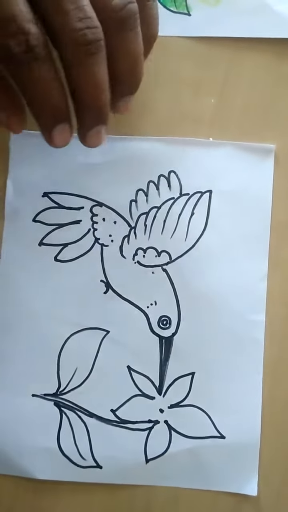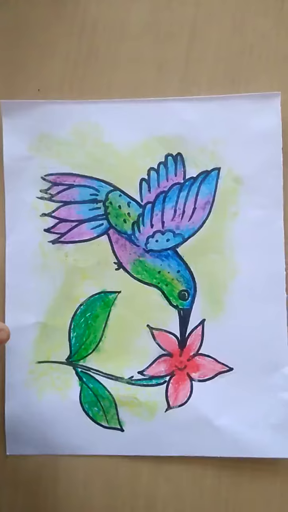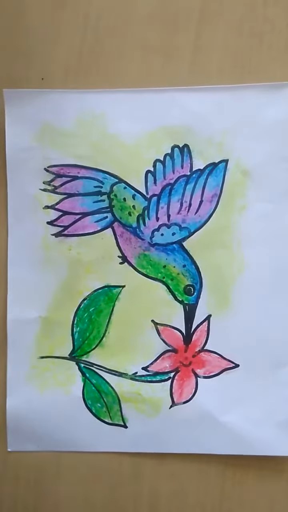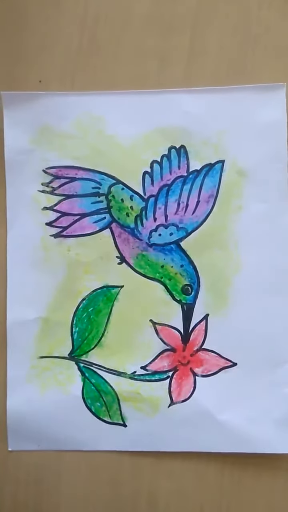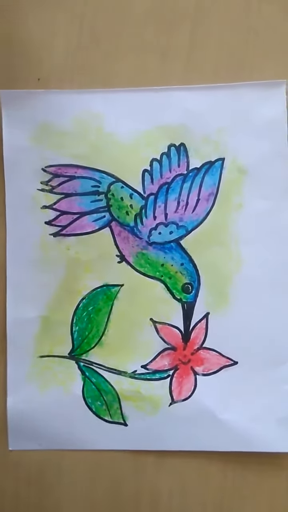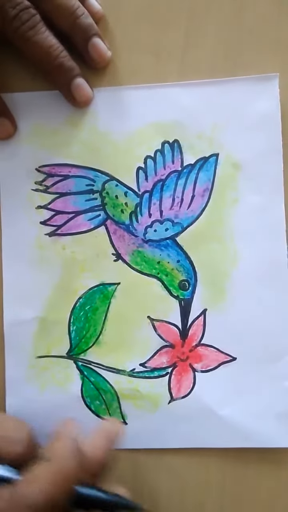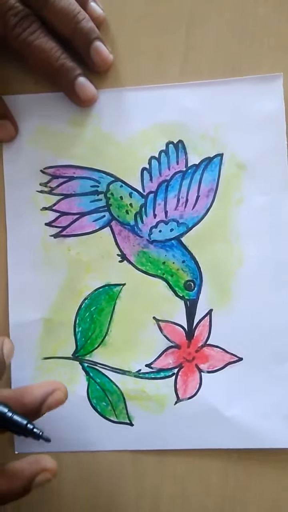Okay children, completed. What are the colors using for the bird? Purple color, blue color, green colors, and background yellow color, flower red color, leaf green color.